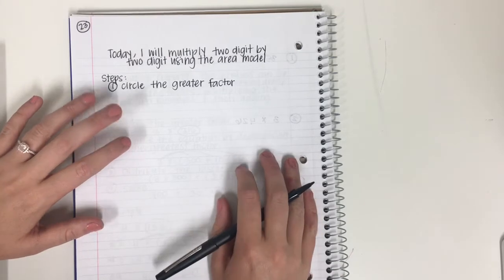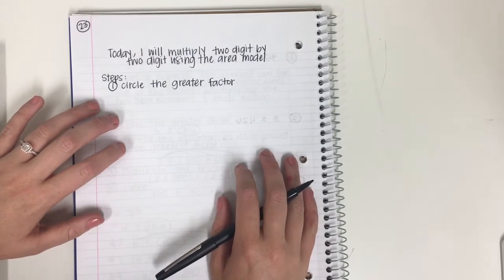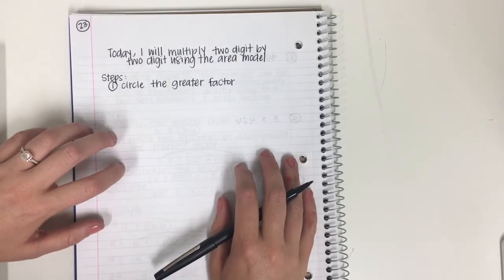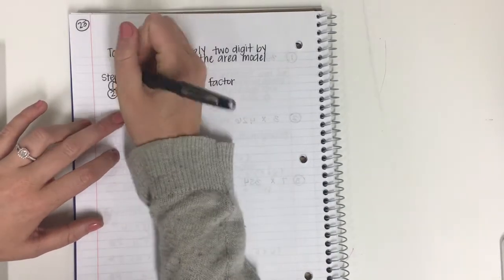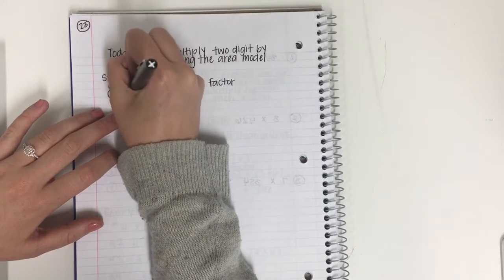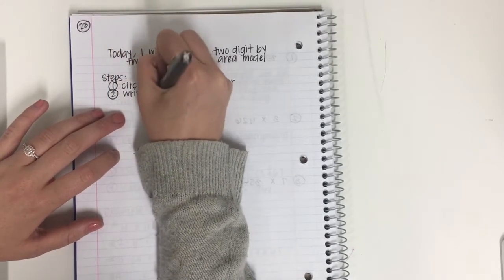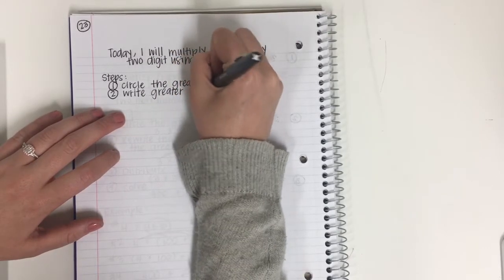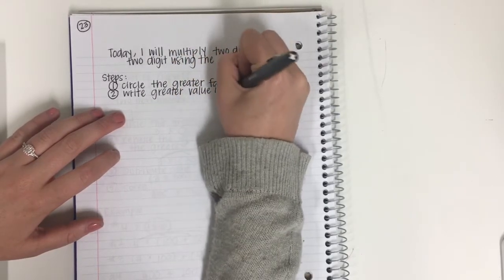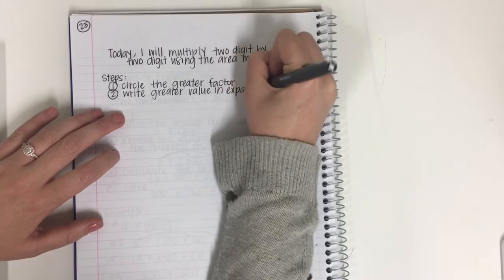So you're going to have to really know your place value here because it won't be as obvious which one should be expanded. So step 2, write the greater value in expanded form.